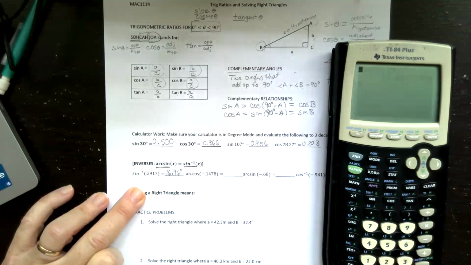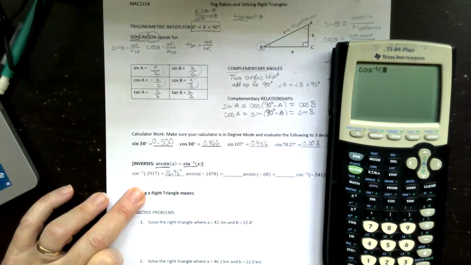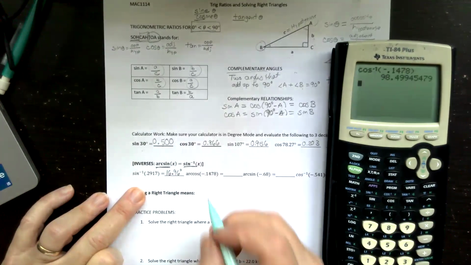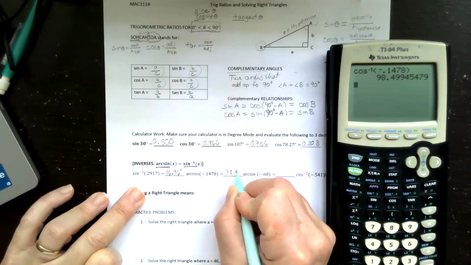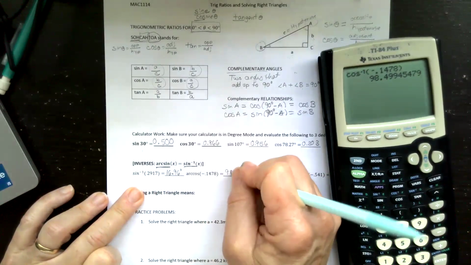All right. Let's do arc cosine. That means the inverse cosine of negative 0.1478. And that gives me 98.499, so I would round that to 98.50.